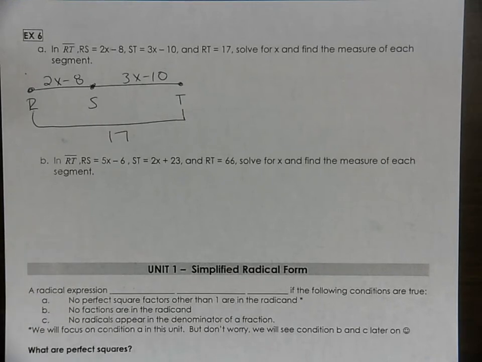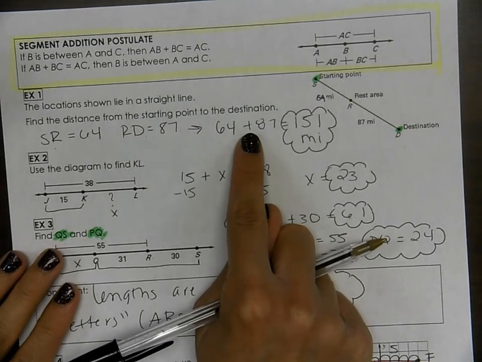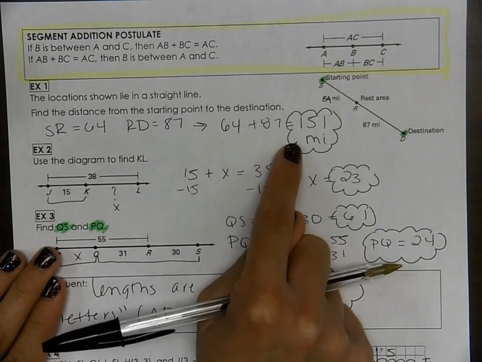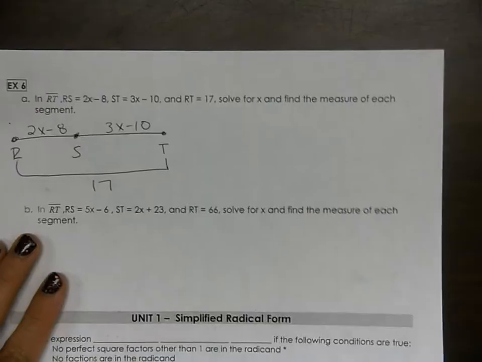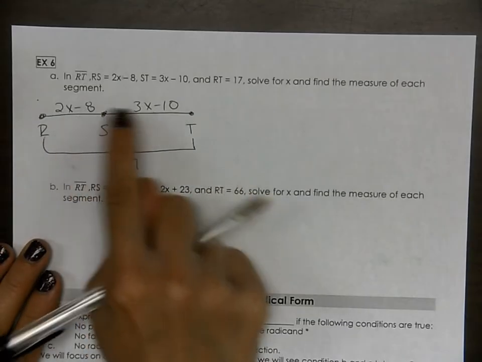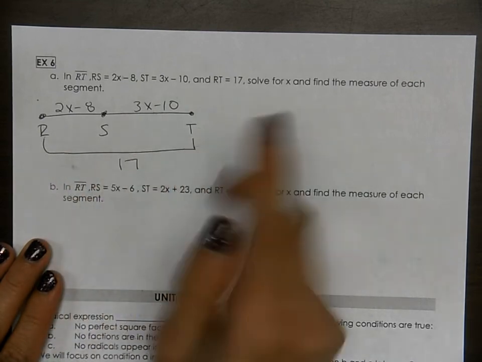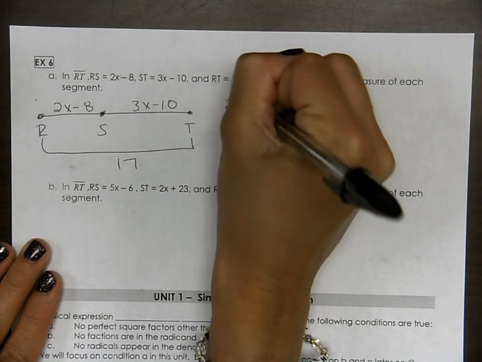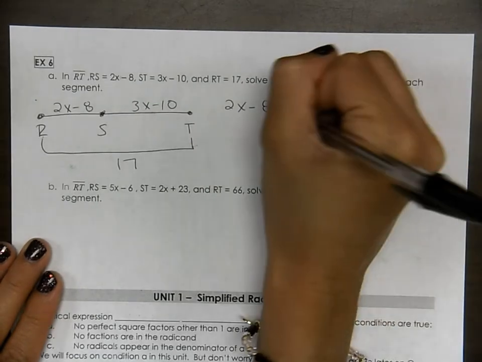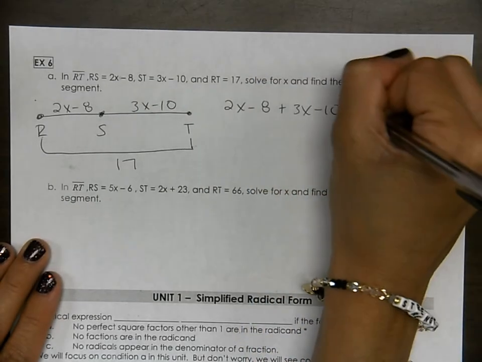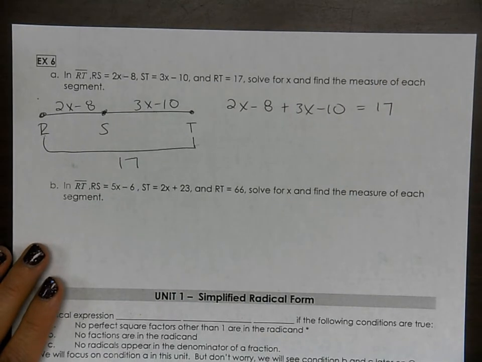I am going to think of it the exact same way that we did example 1 on the previous page. We said little piece plus little piece equals big piece. So I'm going to write that how I see it. This little piece plus this little piece equals the whole thing.